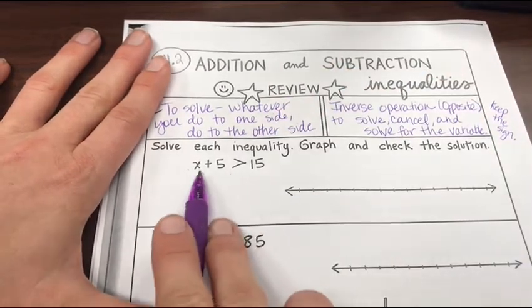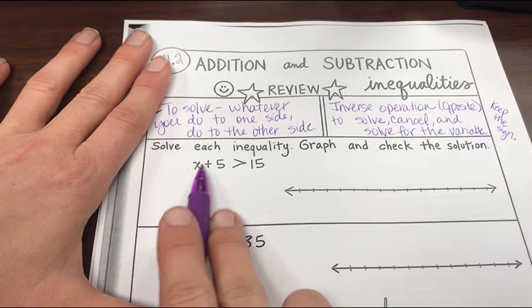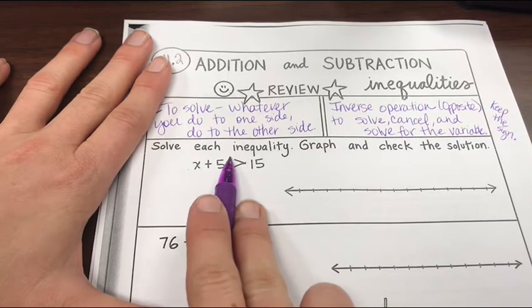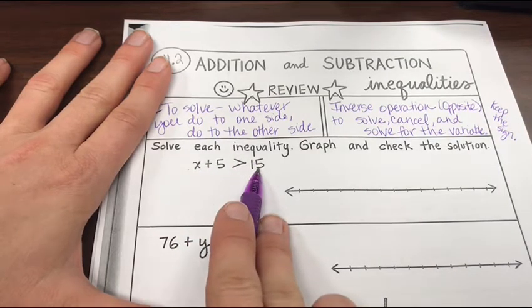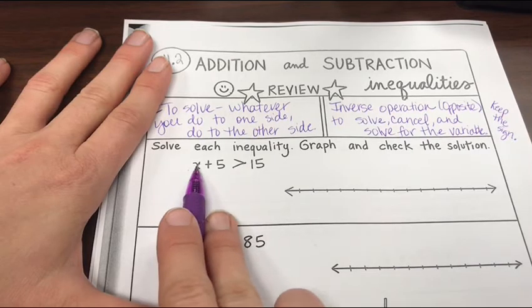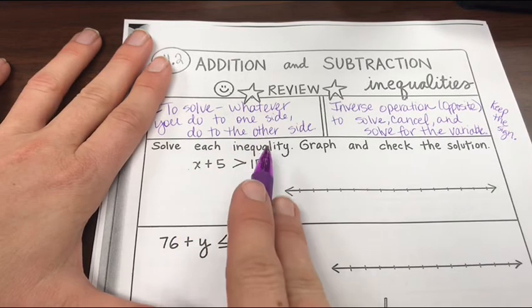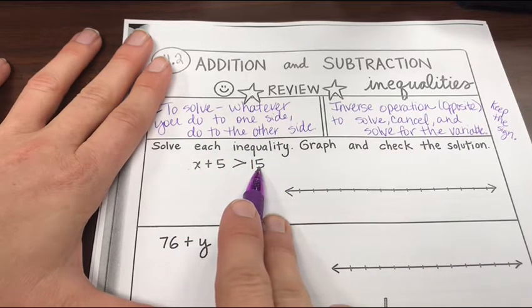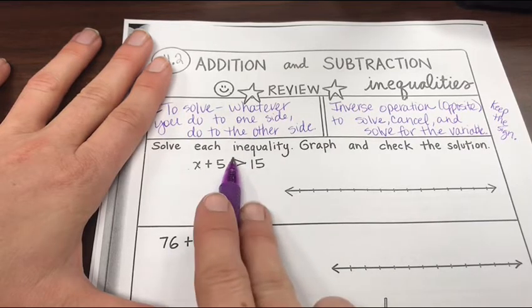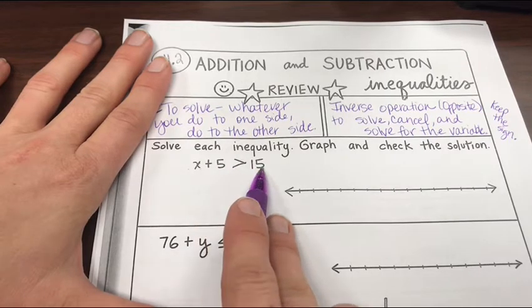So when we are solving this, this says something plus 5 is greater than 15. So this is a part, and this is your total, just as if this was an equal sign. But instead of saying equal 15, we're going to say more than 15, above 15. In the word problem, it would say that.